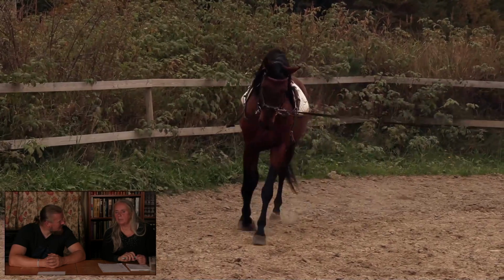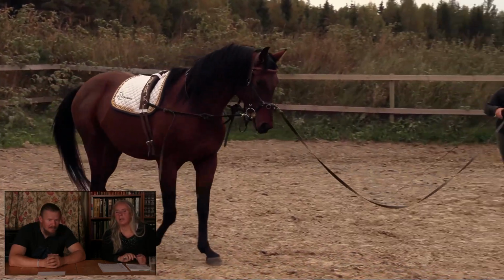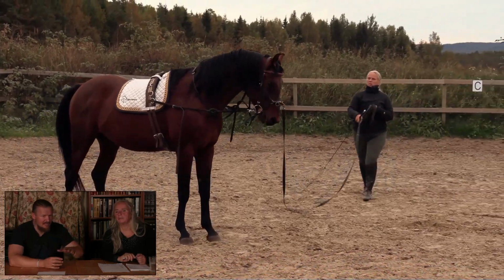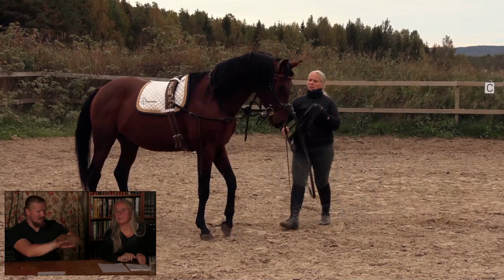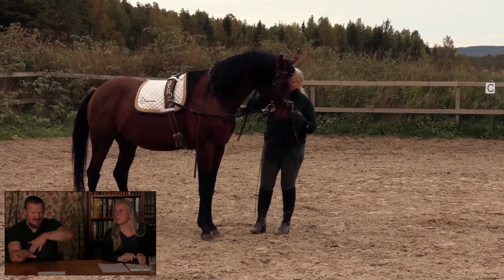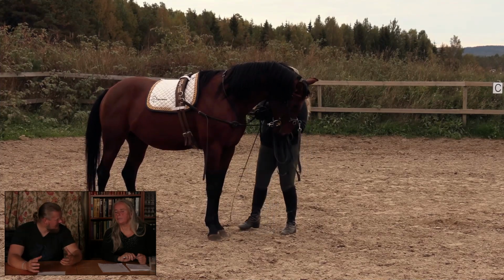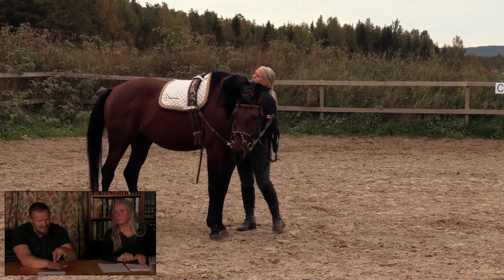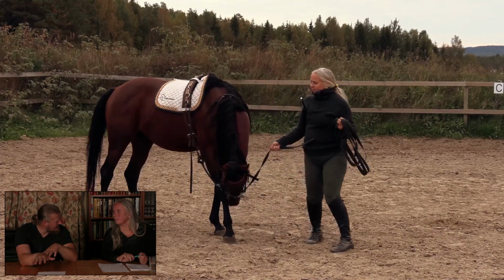Yeah. But let's see now. Oh, now he's stopping. Yeah, but you can see it even as he's stopping. You can see his hindquarters sort of bob up a little bit, while the front part of his back stays relatively still. So he's either stiff on top, just behind the withers, or he's unengaged in that area.